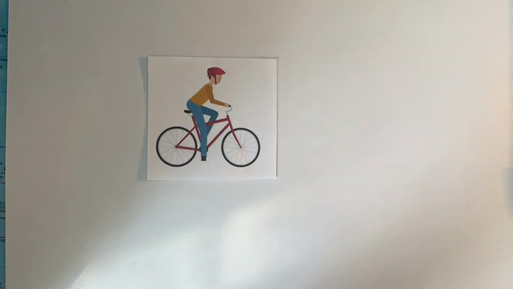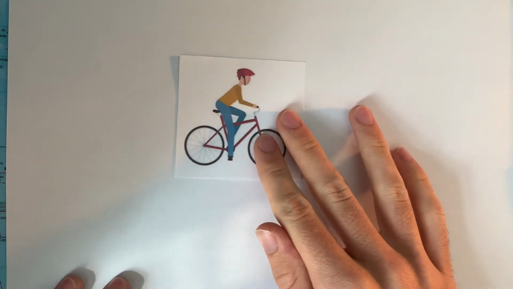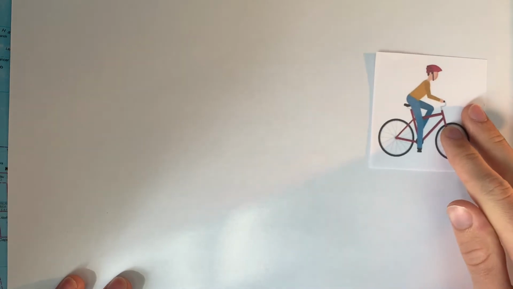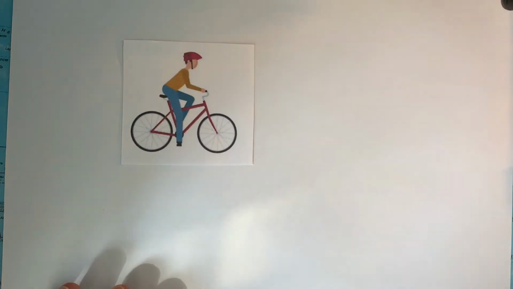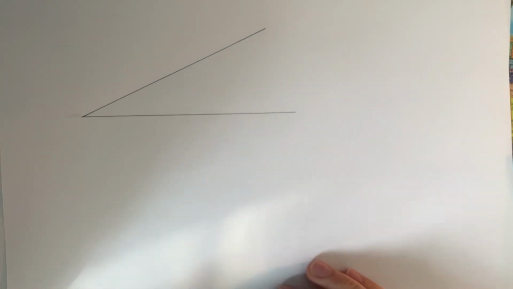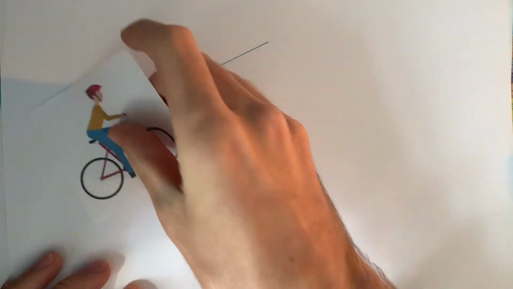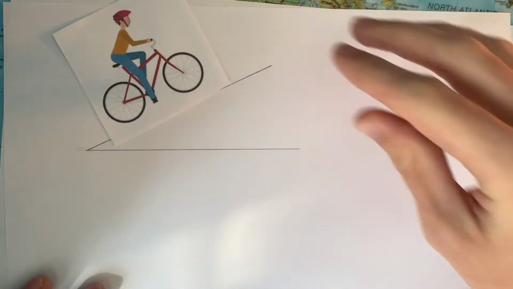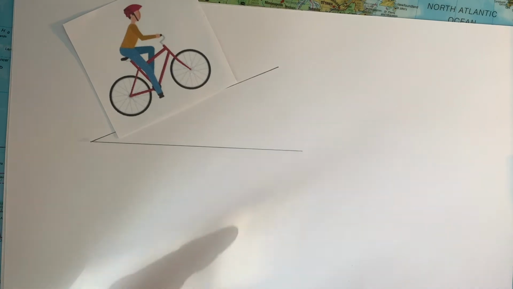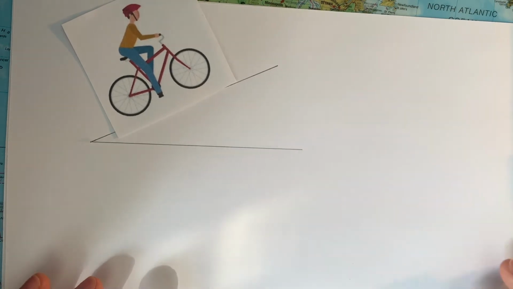I'm sure you're all familiar with the idea of riding a bike. If we're riding a bike along a nice flat surface, then it's fairly easy, and that makes sense. But if we change the situation and instead we're riding up a hill or up some kind of slope, then I'm sure you're familiar with the fact that that doesn't feel quite so easy and it's more tiring.